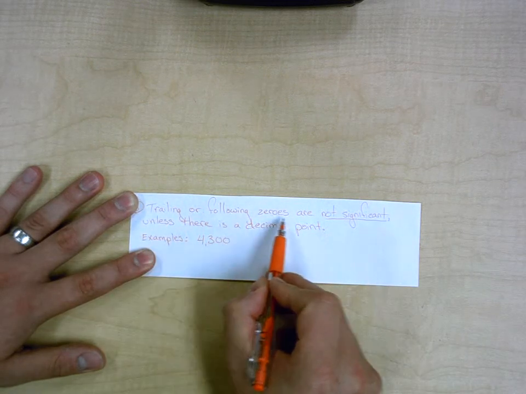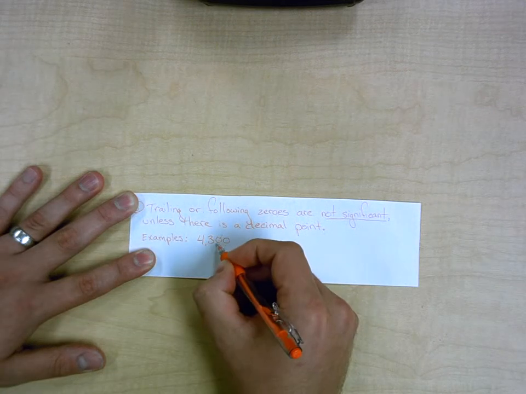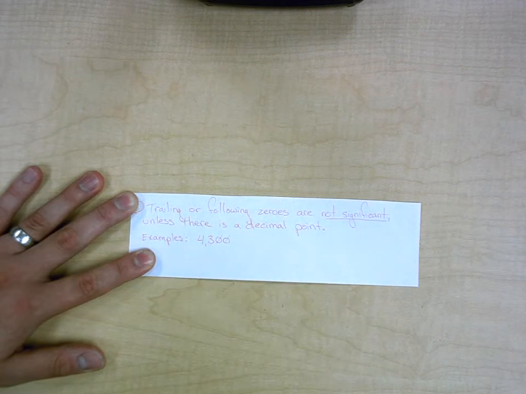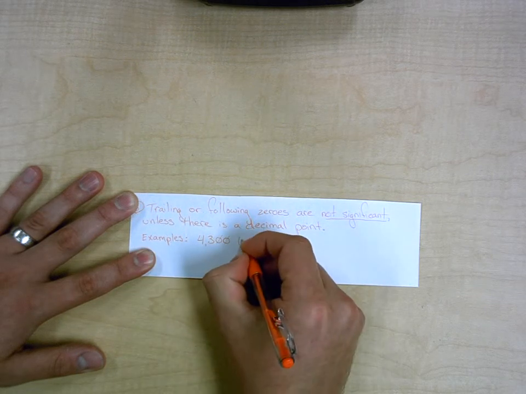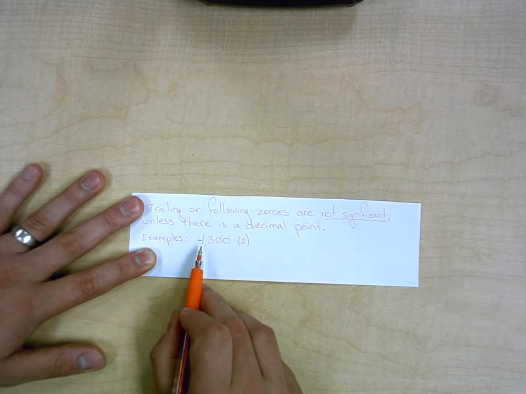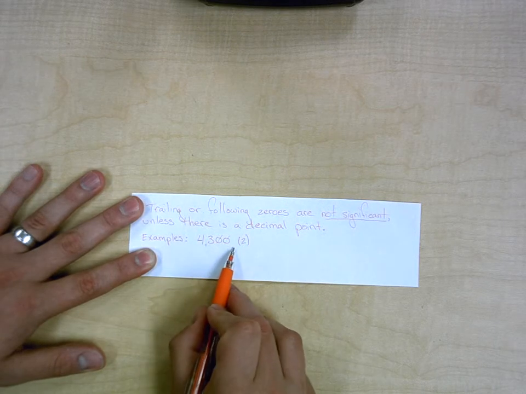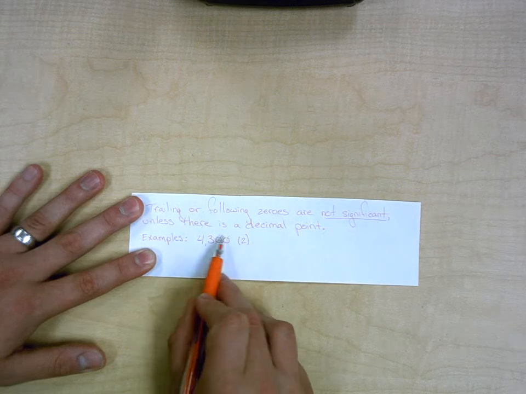Trailing or following zeros are not significant, so like the last examples, we could cross those off if we wanted to. In this number, only the 4 and the 3 are significant, so it has 2 significant digits. Now, this number is still 4,300, but there are only 2 significant digits inside the number 4,300.